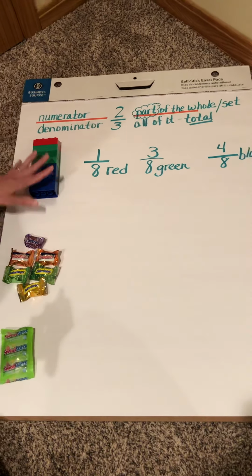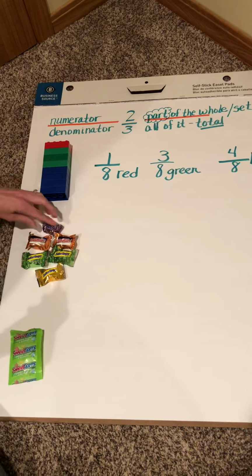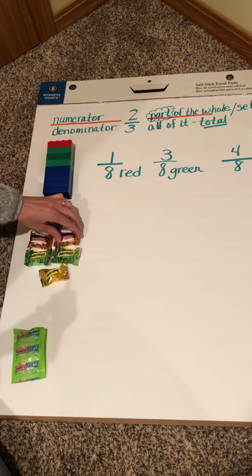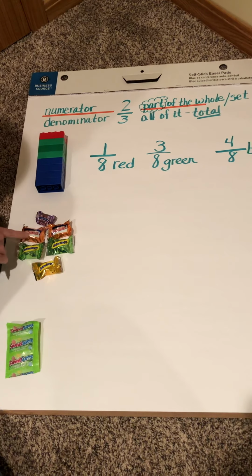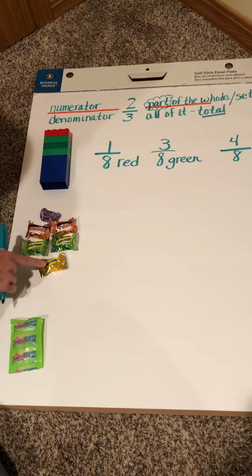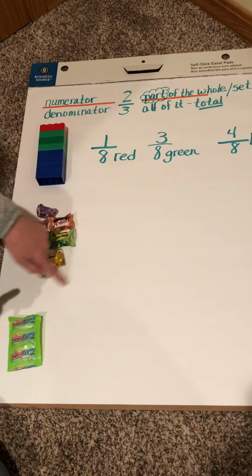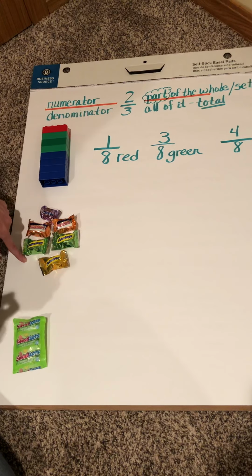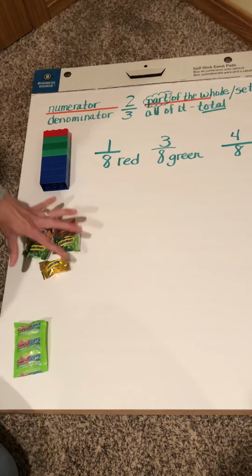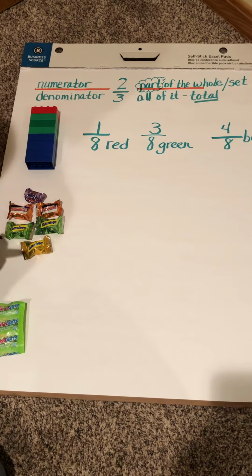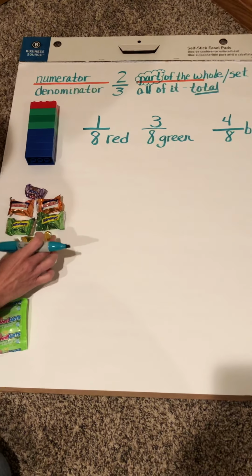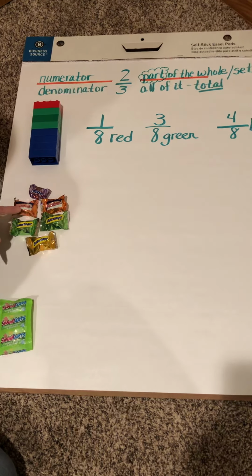Okay, so now we're going to come down here and take a look at some Easter candy that I took from my kids. We've got some Snickers, some Baby Ruths, and some Butterfingers. Okay, this is called a set. But we're going to talk about fractions within this set. So first of all, I'm going to start with Butterfingers. Those are my favorite.